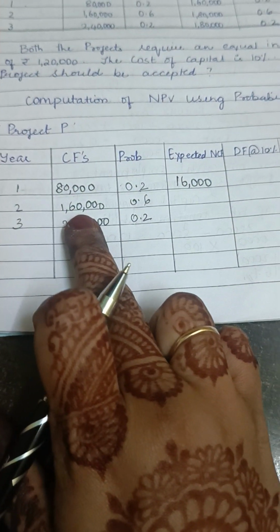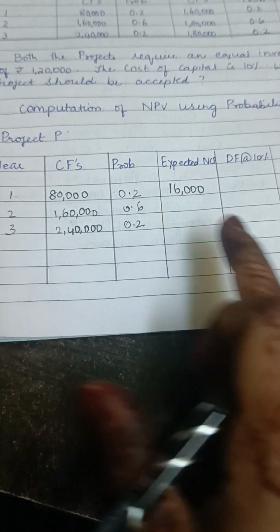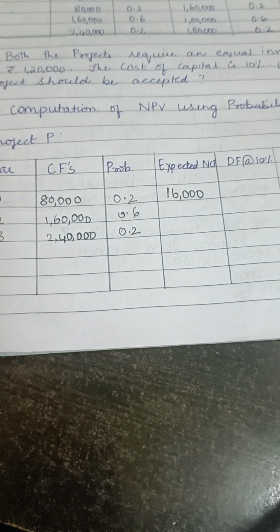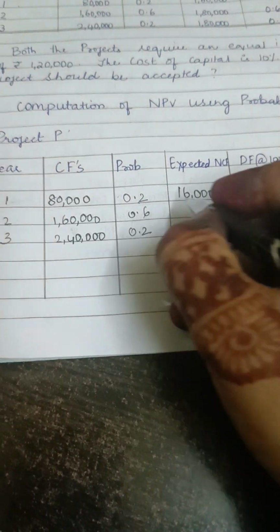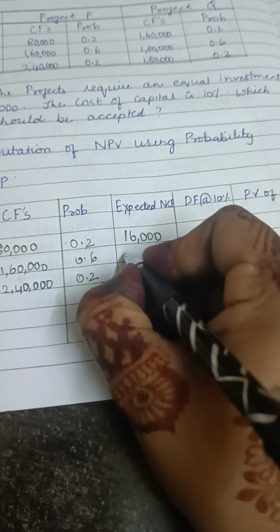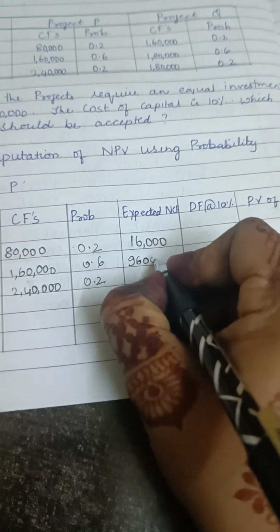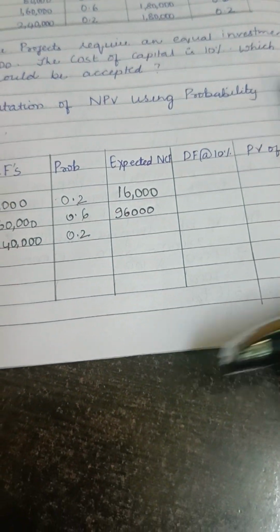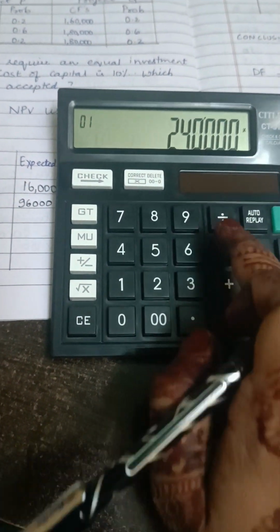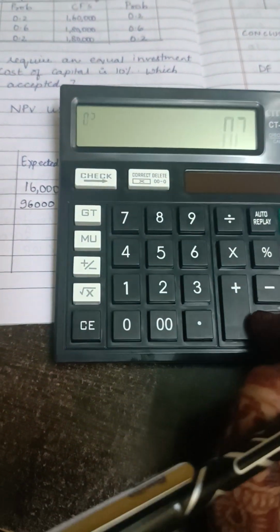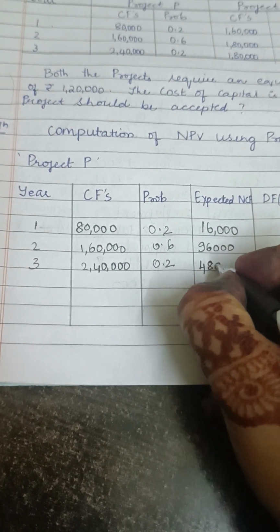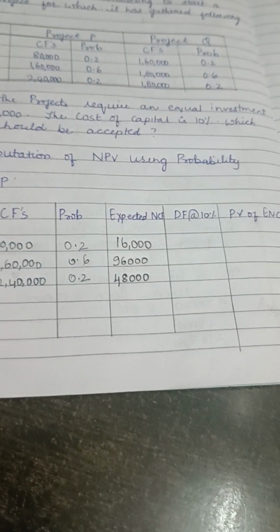Again, 1,60,000 into 0.6 gives 96,000, which I record in the second year. Then 2,40,000 as cash flow with probability 0.2 gives 48,000 as the expected net cash flow.